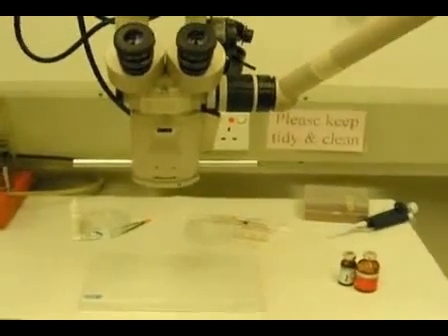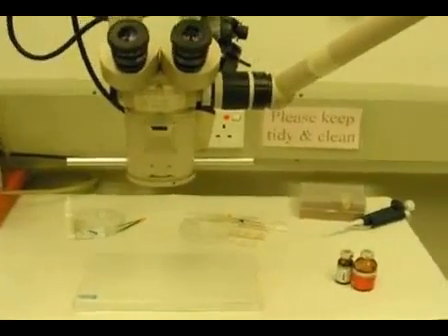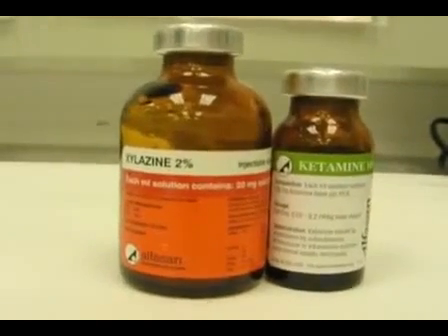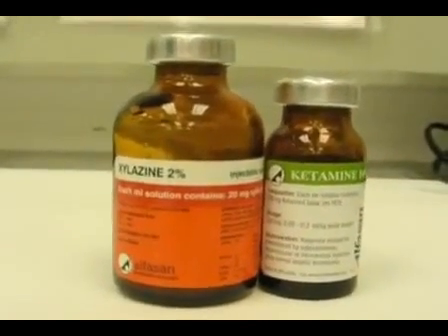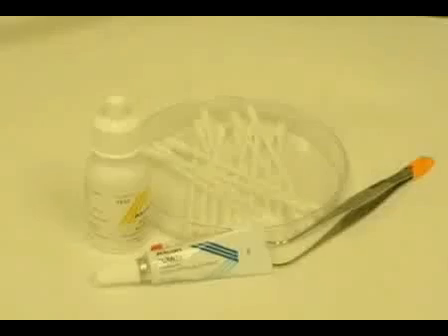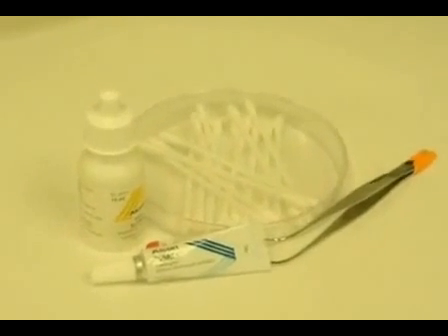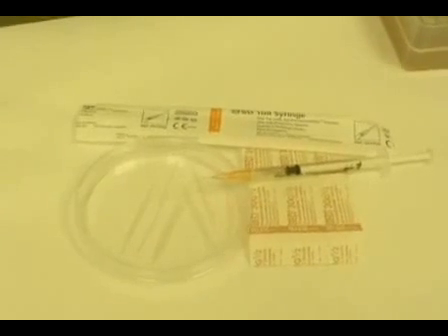We'll do the intraocular injection under the operation microscope. The rat will be anesthetized by a ketamine and xylazine cocktail. Local anesthesia and antibiotic ointment will also be used. We use a glass pipette to do the injection.